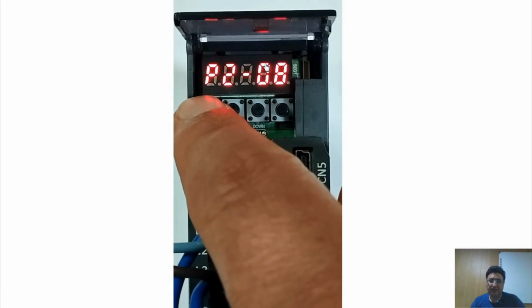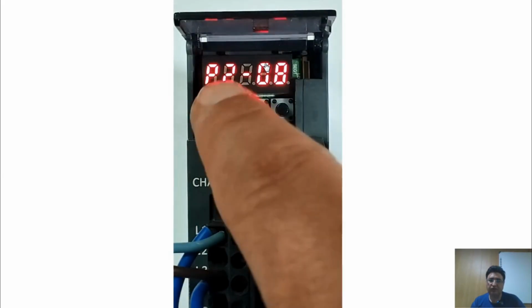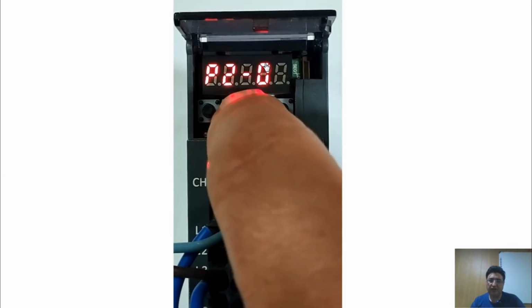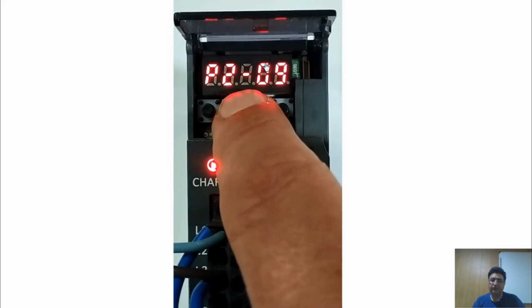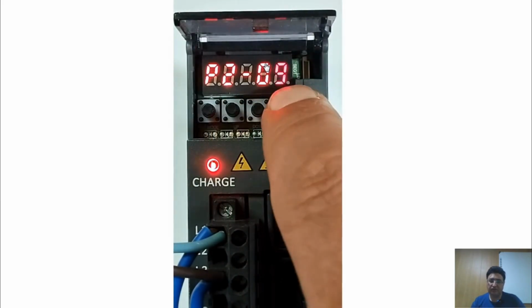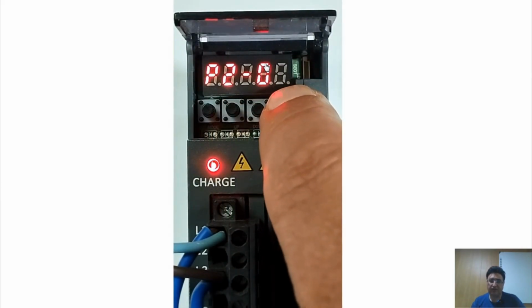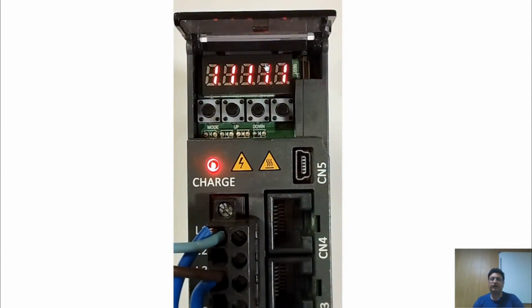In the same manner, we can enter the next parameter, P2-09. Using the up button, we increase the digit by one increment, and by pressing the set button once, we enter parameter P2-09.